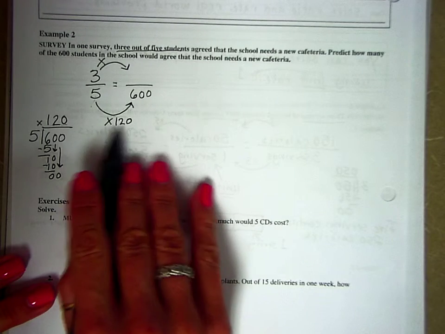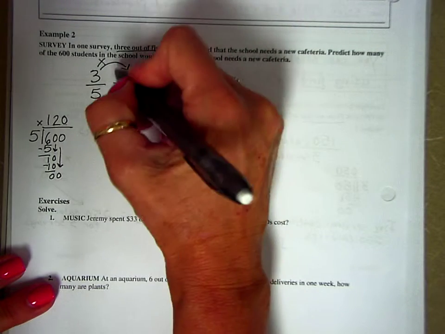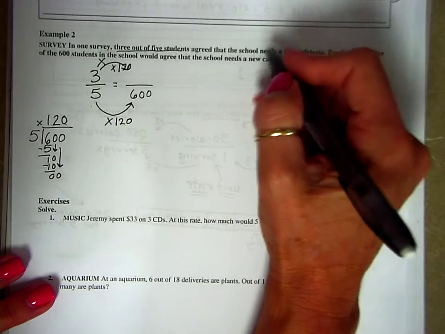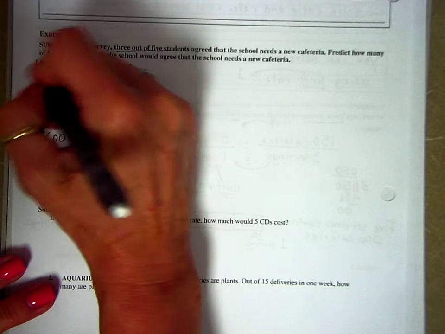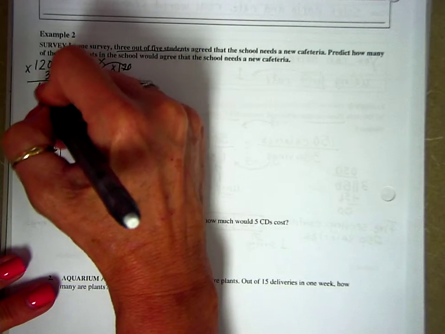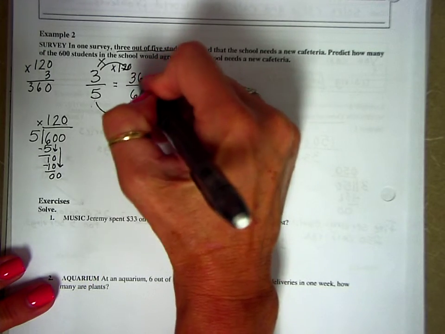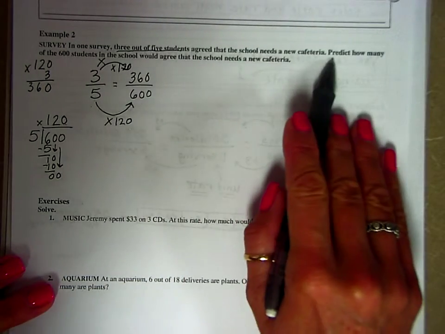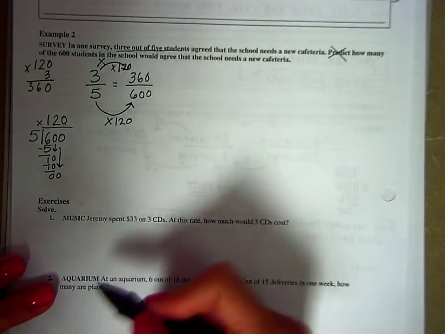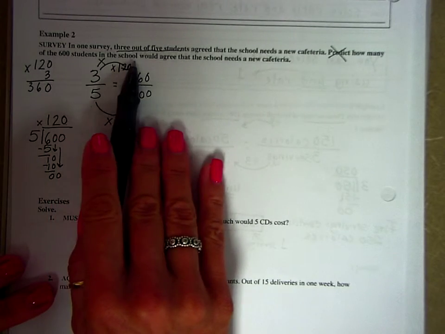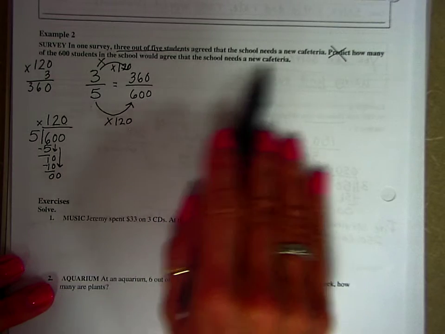Well, remember what I do down here, I have to do up here. So I'll go ahead and do that. And 3 times 120, let's do the math, is 360. So I know they said predict. Let's just forget that. Let's look at it this way. How many of the 600 students in the school would agree that the school needs a new cafeteria?